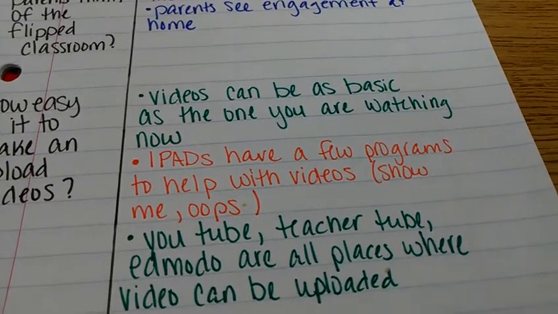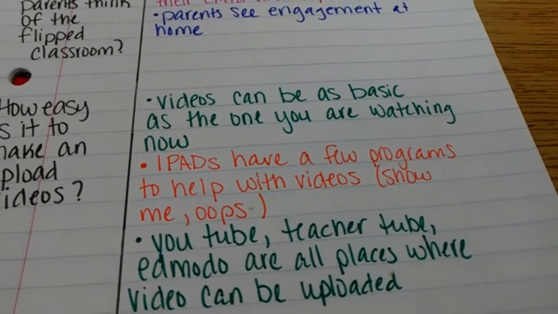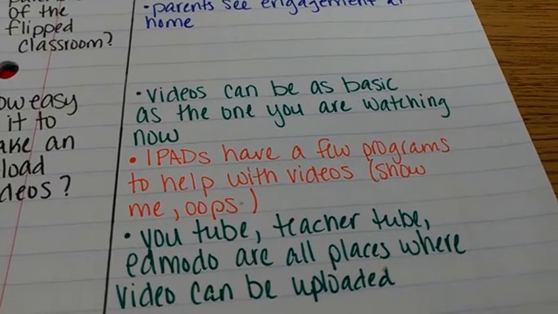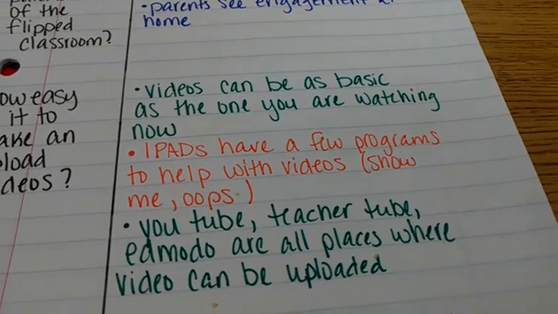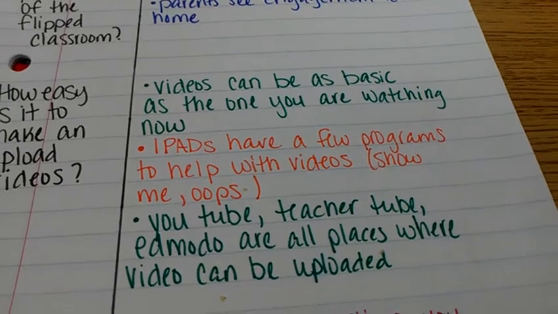iPads, if your school has access to iPads, they have a few programs that make the videos a little more fancy. They have apps like Show Me and Oops, which I do not know how to use either of those, but if you're pretty tech savvy, you can figure those out.